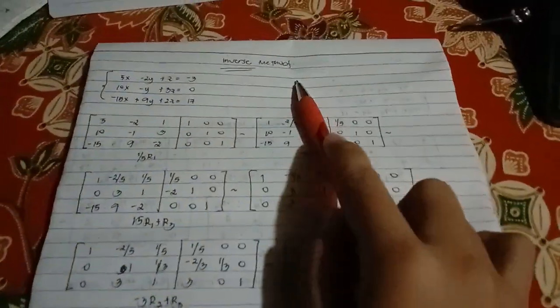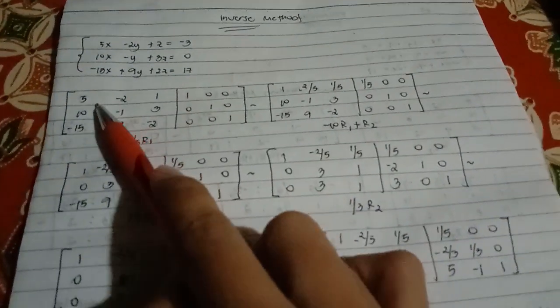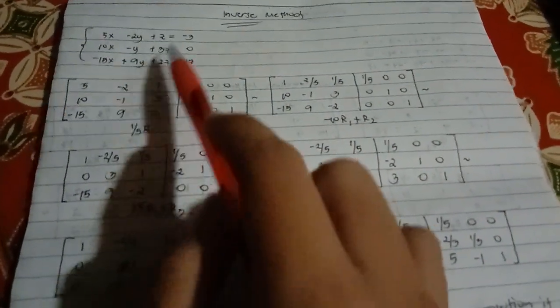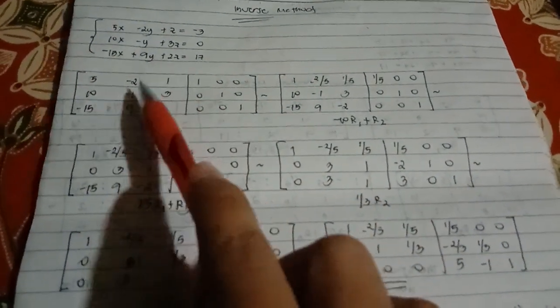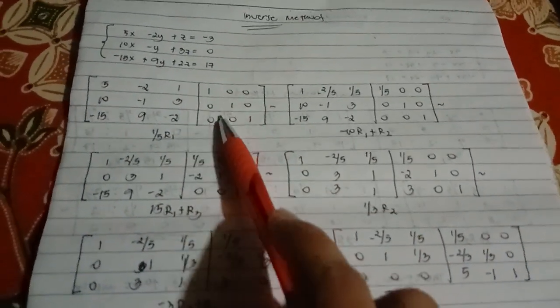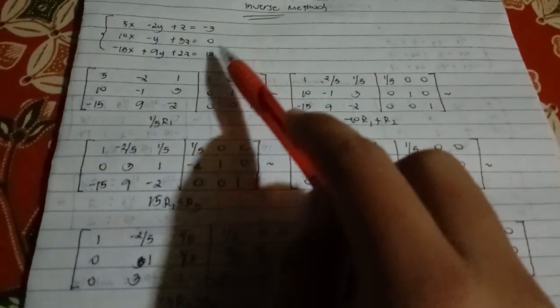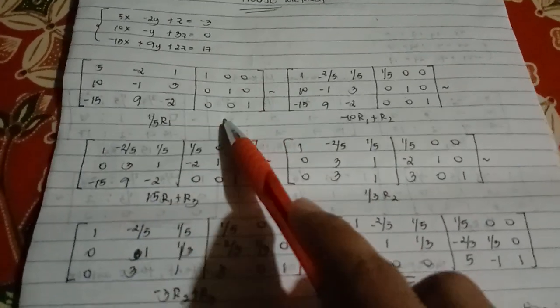So next is the inverse method. Same problem. As you can see here, we need to write the coefficients of this problem. We separate the left side and the right side using the vertical bar. But unlike in the Gauss-Jordan method, where we put negative 3, 0, 17 on the right side, in the inverse method we use the identity matrix on the right side.